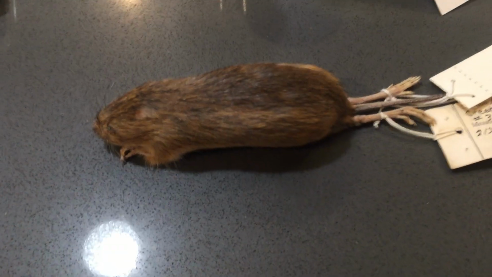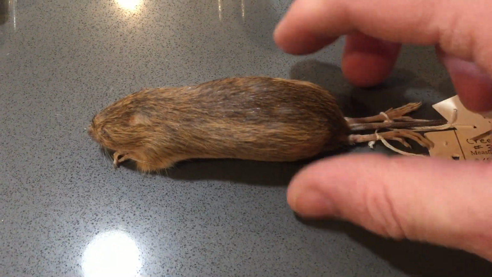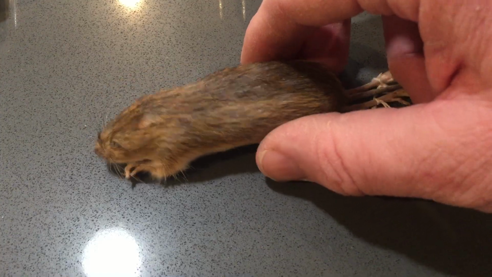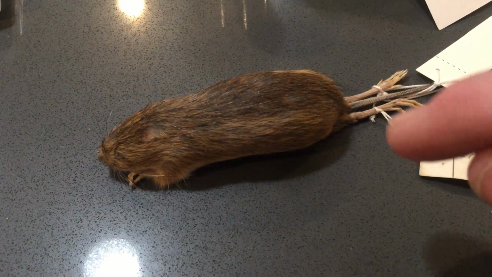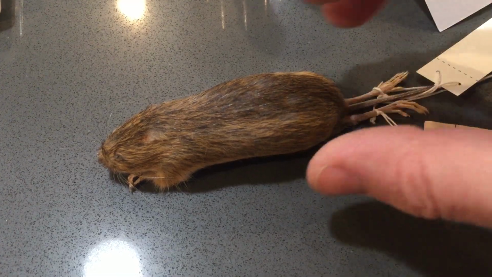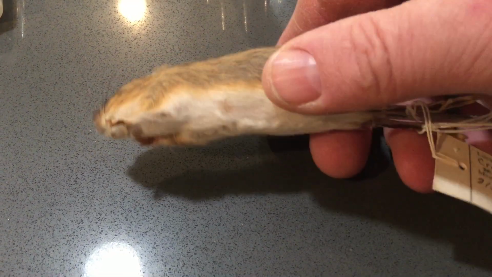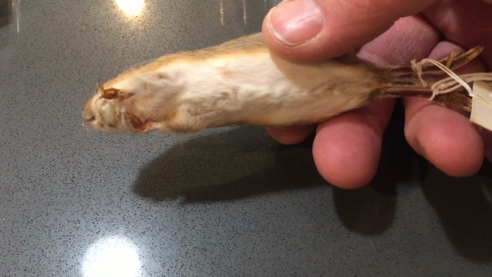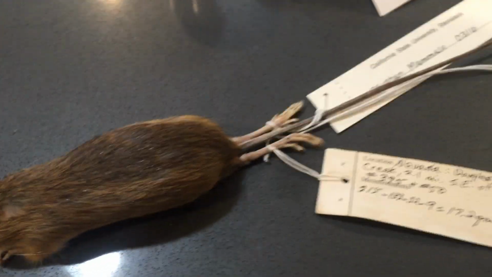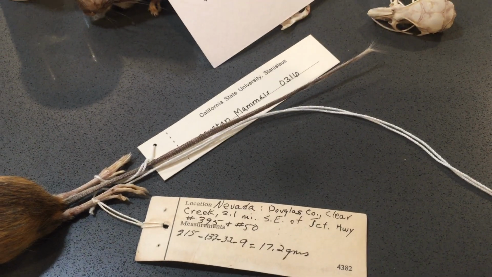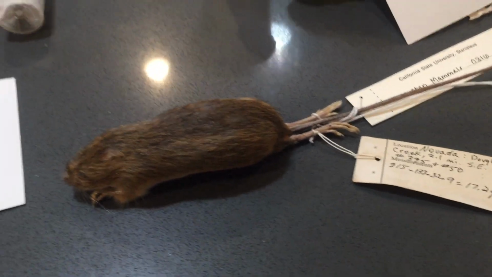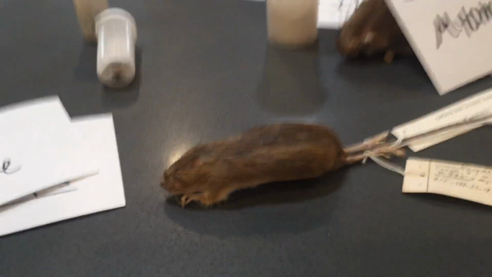And it's a beautiful animal, at least in life. It's kind of gold on the sides, and then you've got a distinct line in the fur there between dark fur on top and this golden color on the side, and then strongly bicolored on the belly. And they have large hind feet and a very long tail. So you can see the length of the tail in this species here.